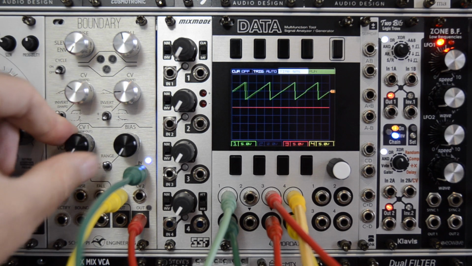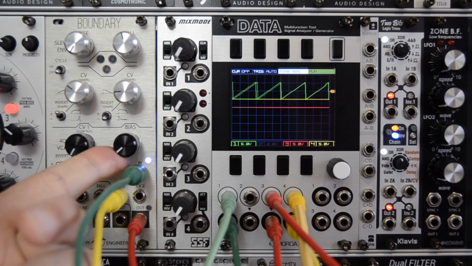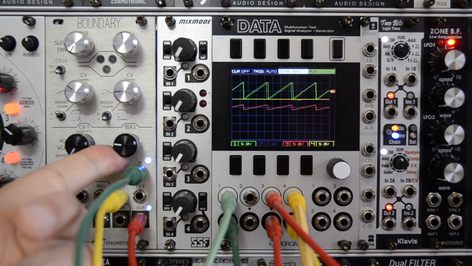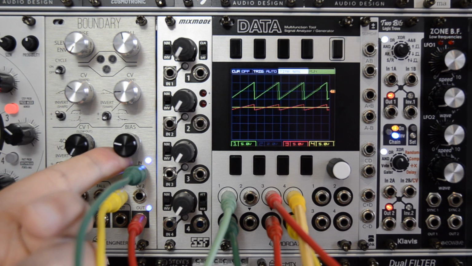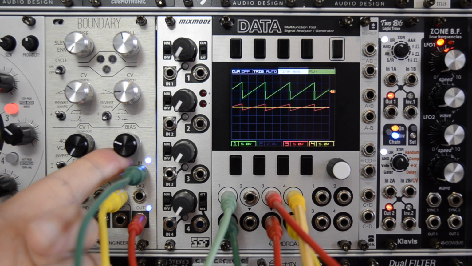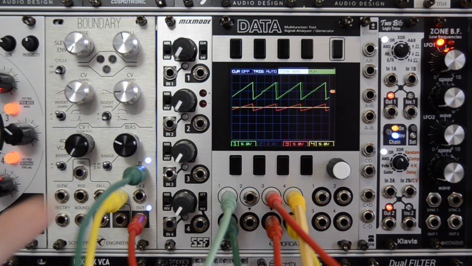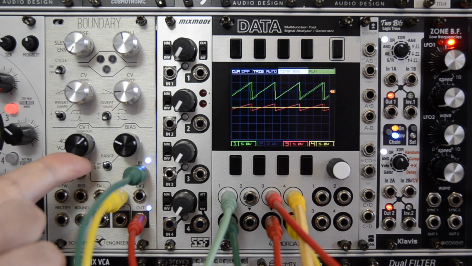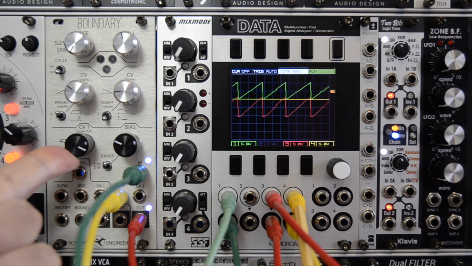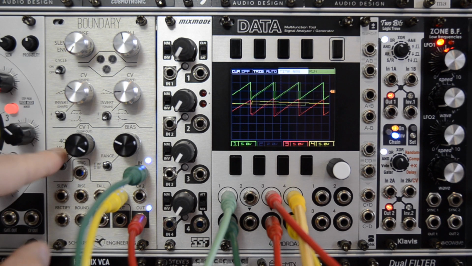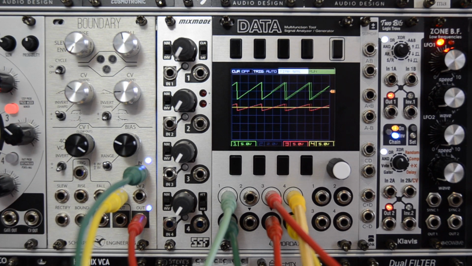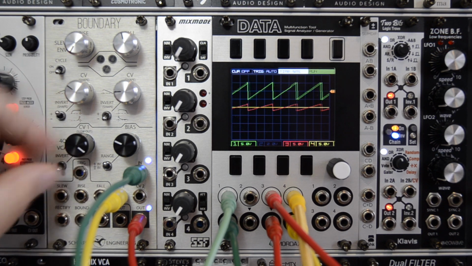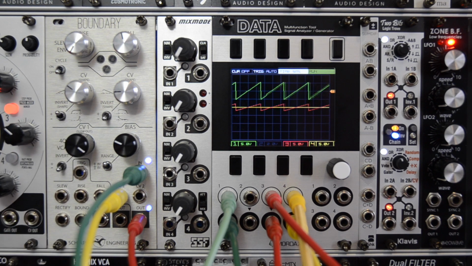But you can turn up this baseline, so to speak. So there's always some sound going through, and then the effect of the CV we're sending in is just added to that, or subtracted if I flip the polarity of the CV input.